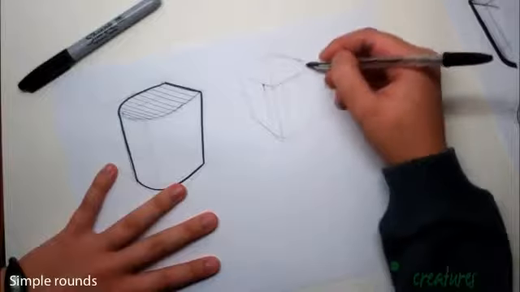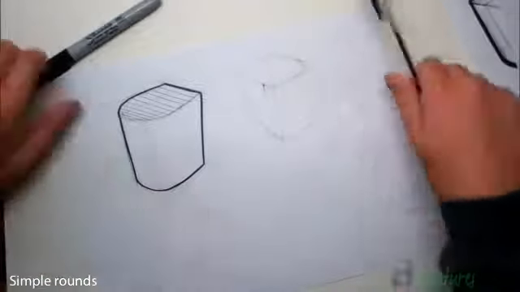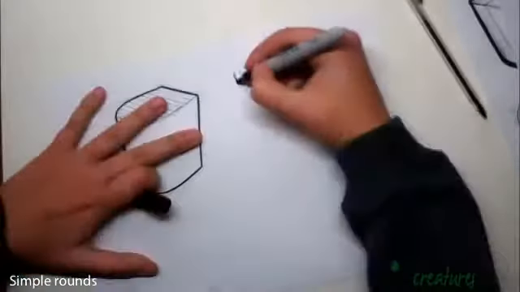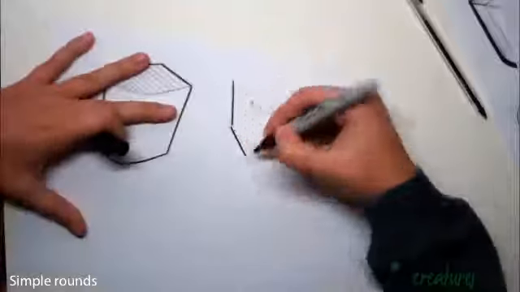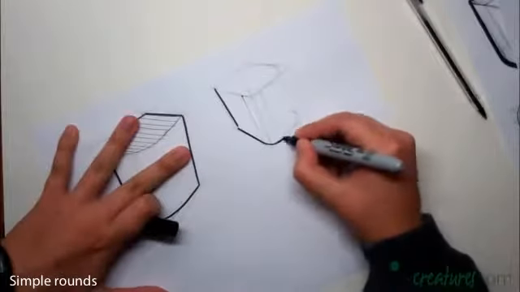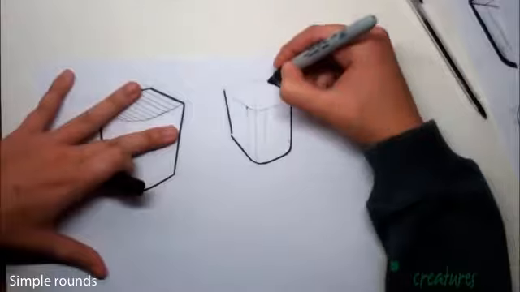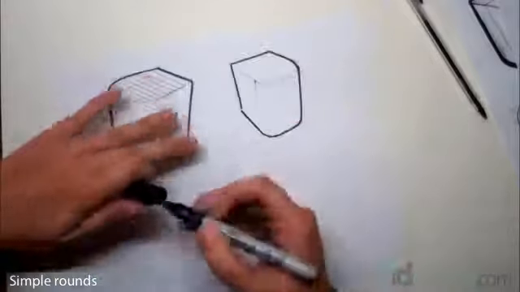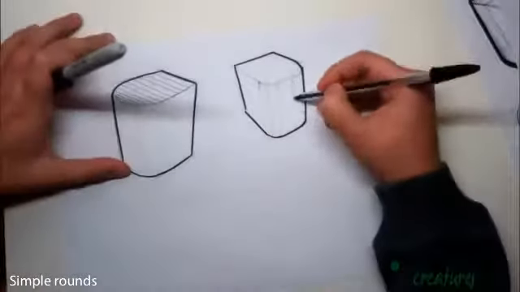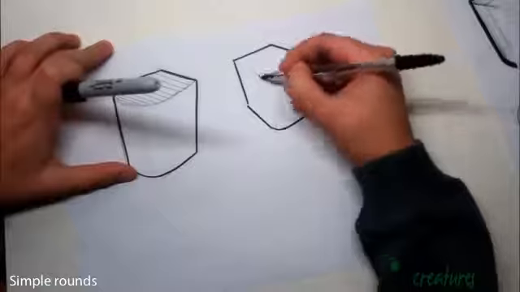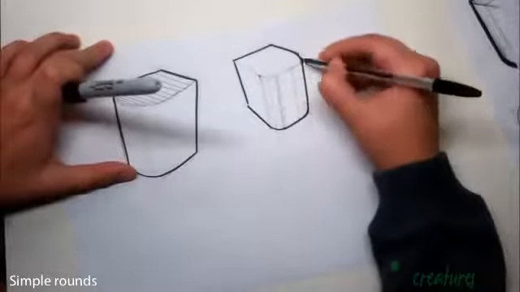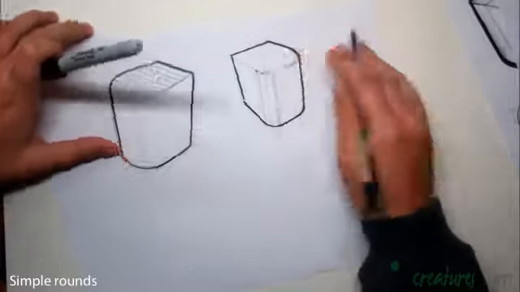So you can have different sizes of rounds. You can have this little one here, and then a big one on the other side. I don't know if you can tell, but this round is a lot bigger than this round right here.